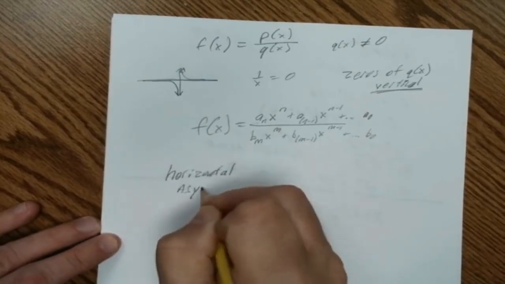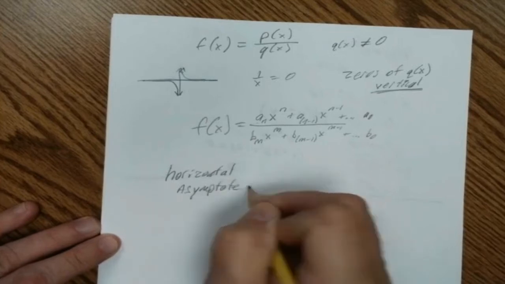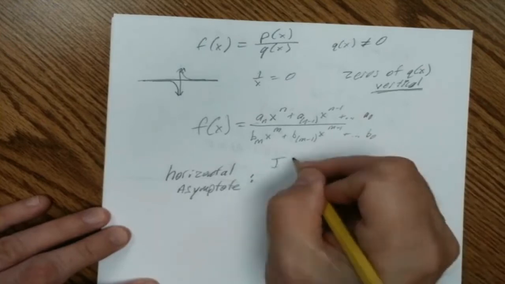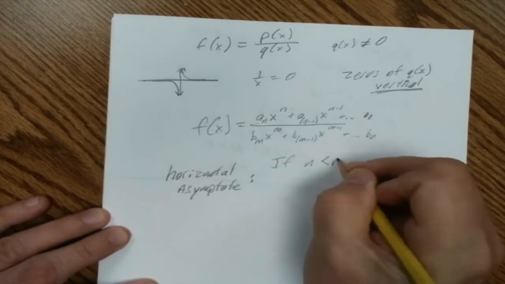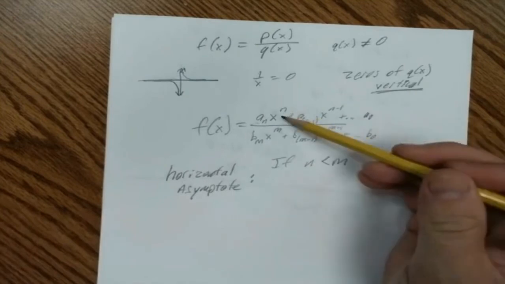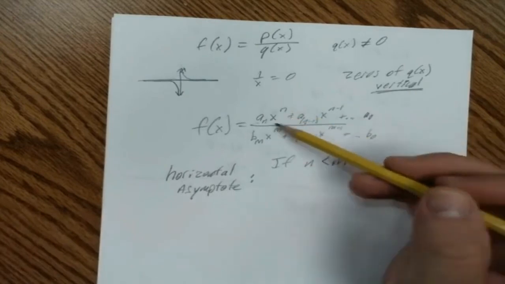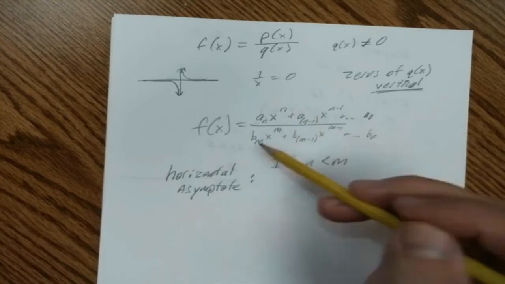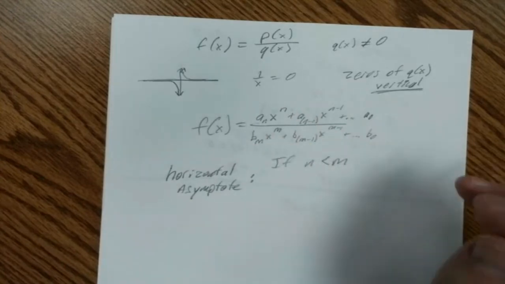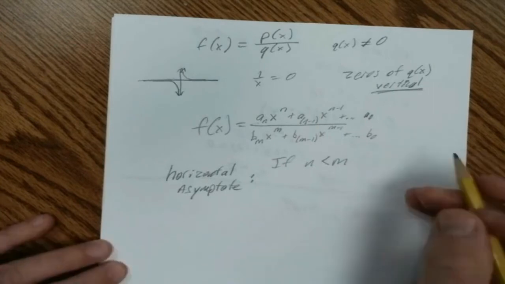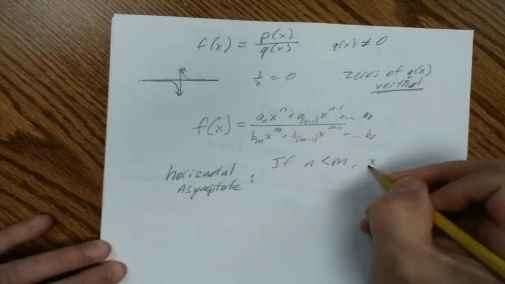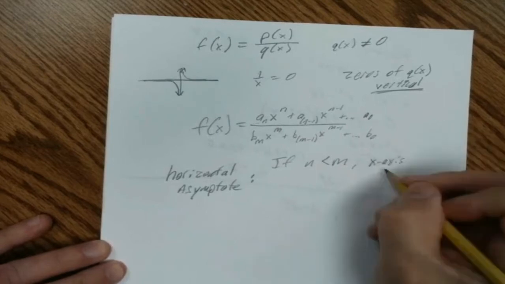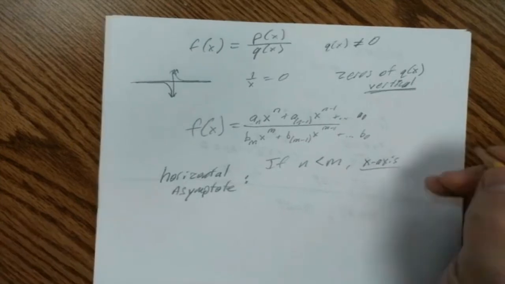Horizontal asymptotes. All right, and this is what we know. If n is less than m, so if the power of the top polynomial, p of x, is less than the power of q of x, the denominator, then the x-axis is the horizontal asymptote, right? y equals 0.